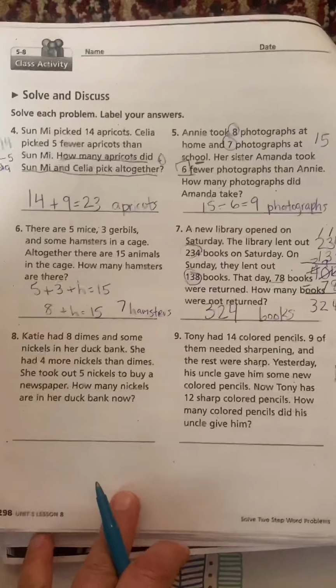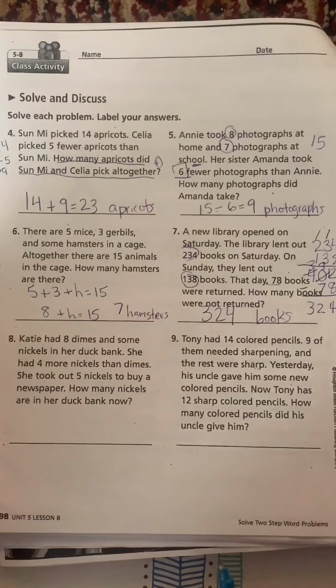Number 8. Katie had 8 dimes and some nickels in her duck bank. She had 4 more nickels than dimes. She took out 5 nickels to buy a newspaper. How many nickels are in her duck bank now? I said duck bank. Duck bank.